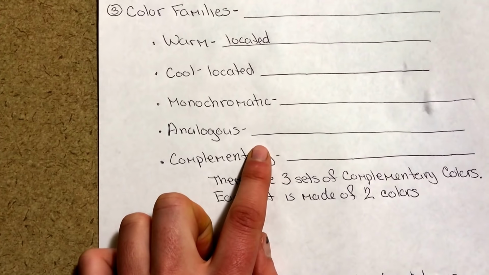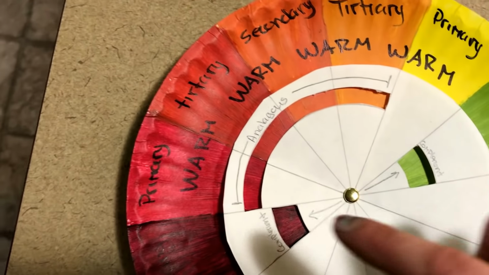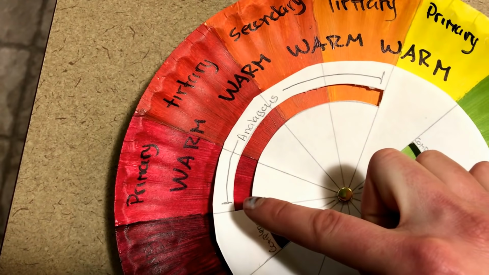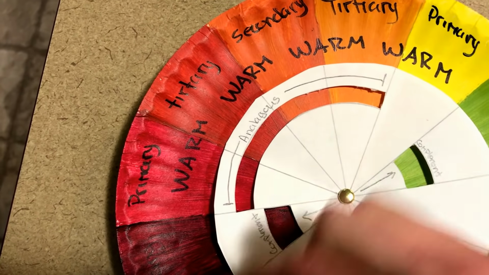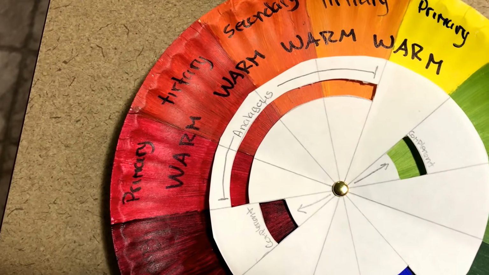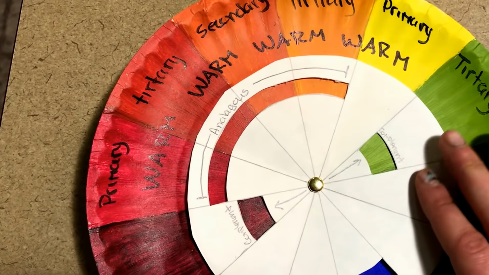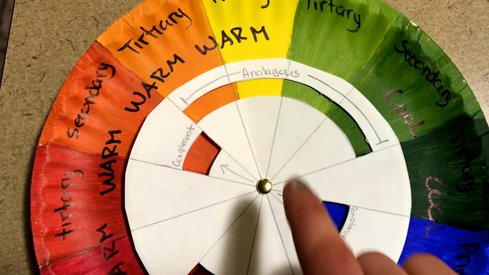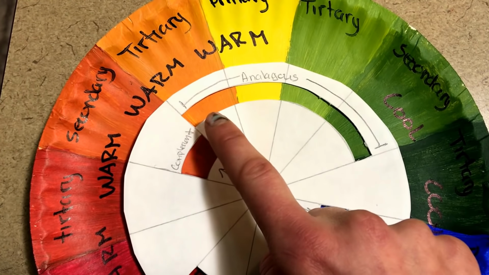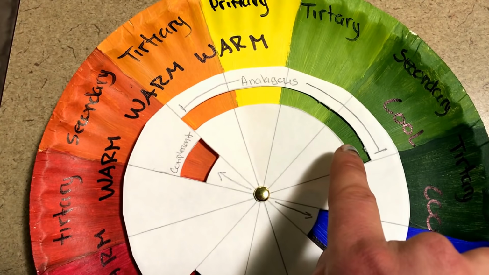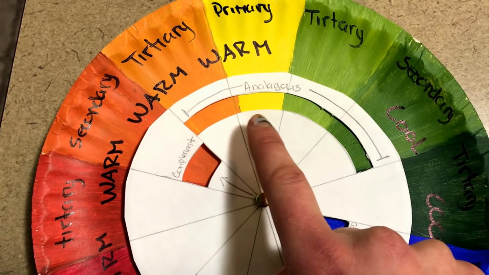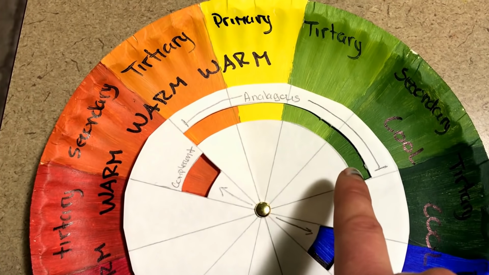Analogous colors are located next to each other on the color wheel. They tend to have things in common. For example, this set of analogous colors are all made using red and yellow. Analogous is like analogy, things that are alike. If I move my analogous over to here, the things these colors have in common are yellow. I did not say blue because orange and yellow have no blue in them. The thing that they all have in common is yellow.